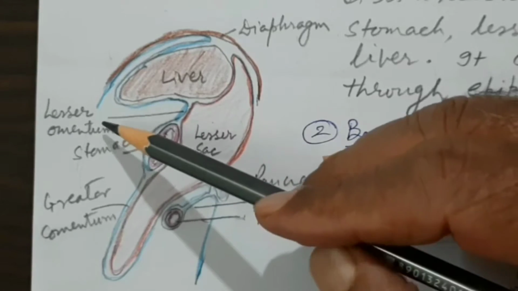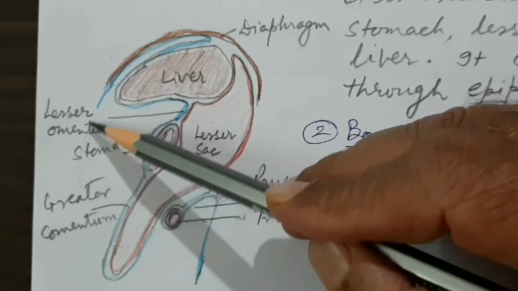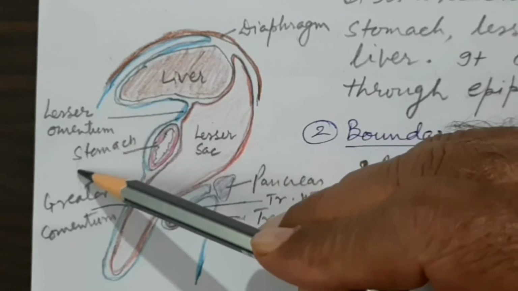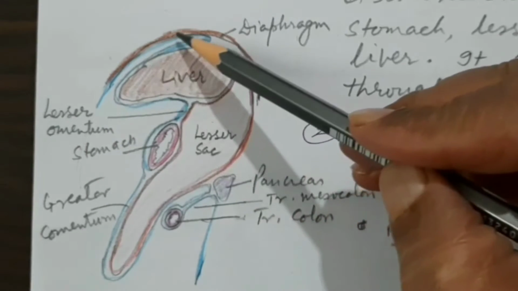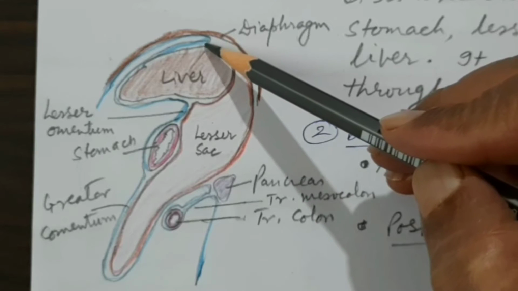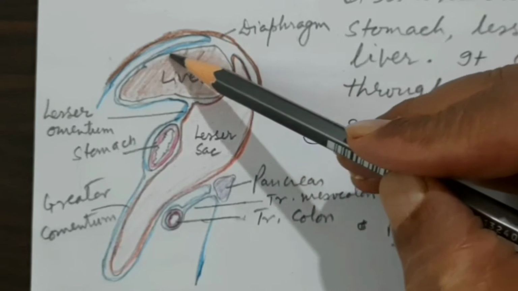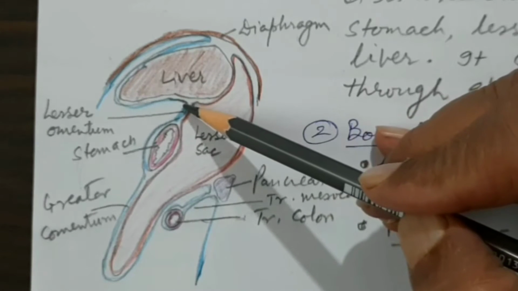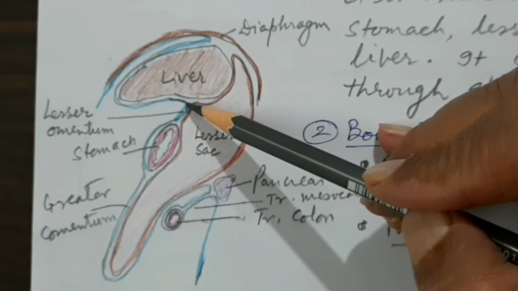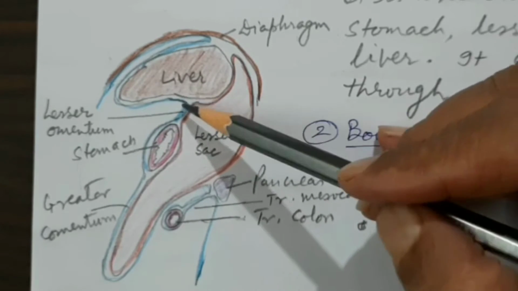Tracing from the umbilicus, it covers the under surface of the diaphragm, then reflects onto the superior surface of the liver, to the anterior surface, then comes to the inferior surface of the liver.